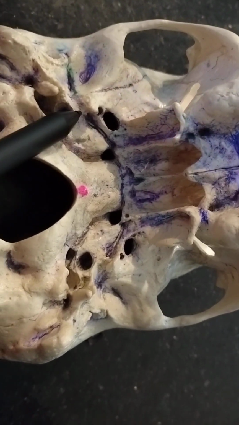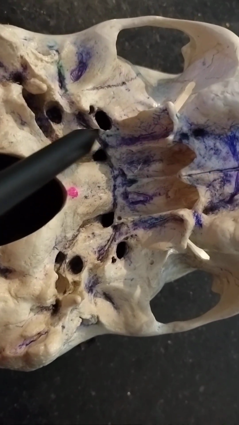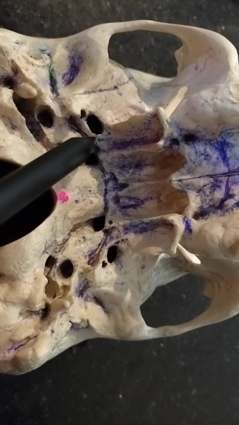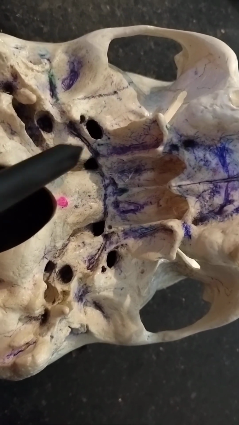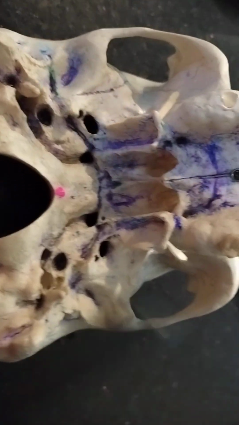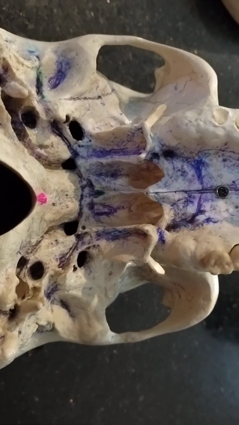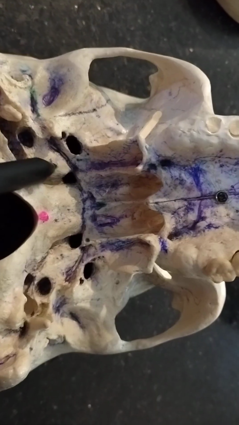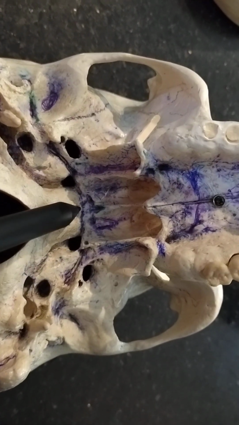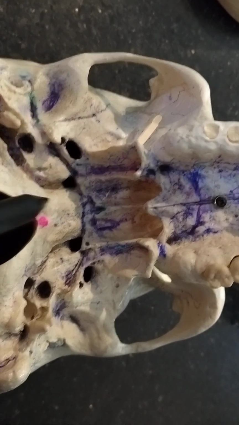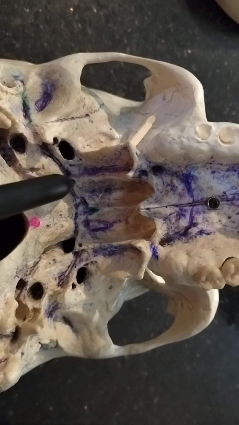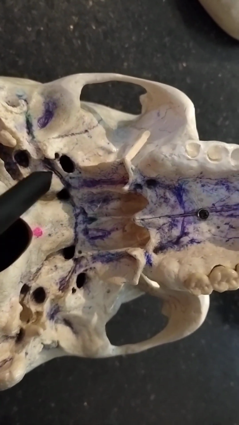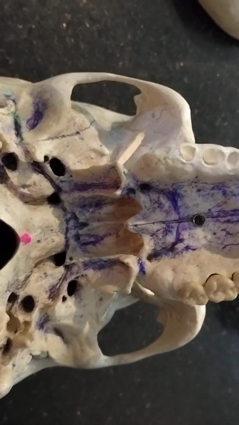Then, what is this? This is a fissure between the greater wing of the sphenoid and the petrous temporal bone. Then we have this petrous temporal bone. Over here, the petrous temporal bone, the body of the sphenoid, and the basilar part of the occipital bone join and form this foramen lacerum. Now, this foramen lacerum is basically covered by fibrocartilage.